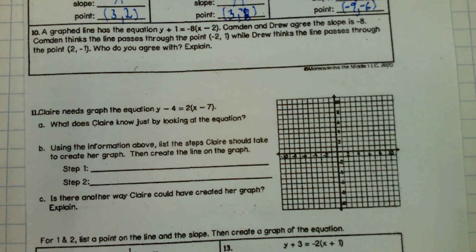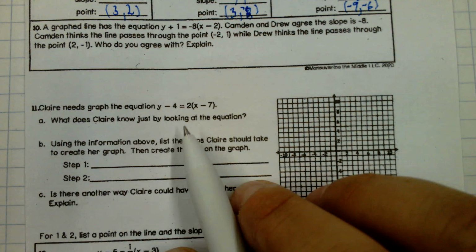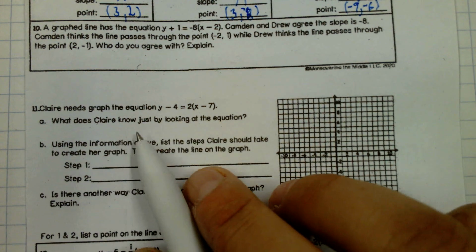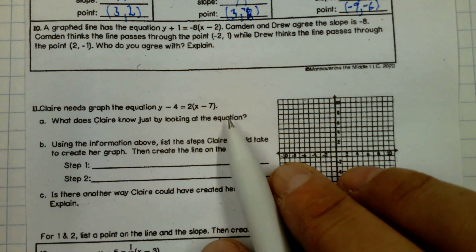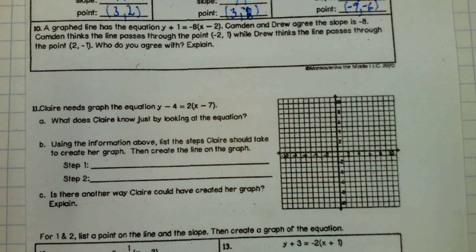Okay? Claire needs to graph the equation, and here it is. What does Claire need to know just by looking at the equation? Well, she's going to need a point. Let's write down the point.